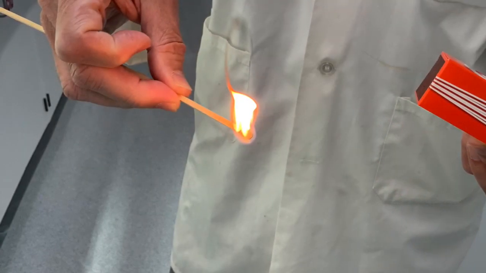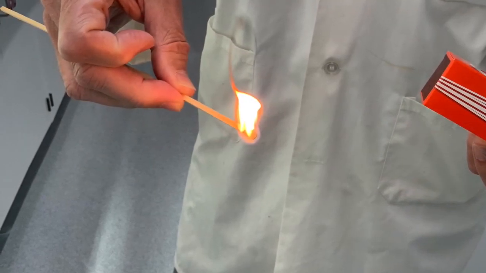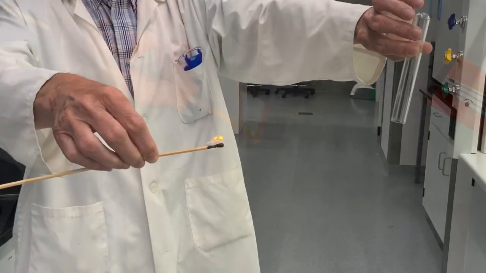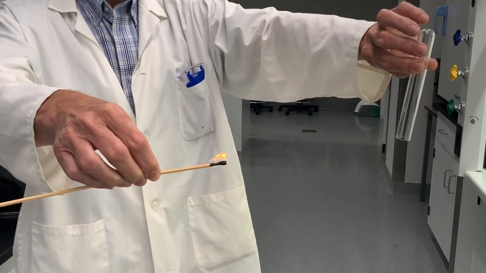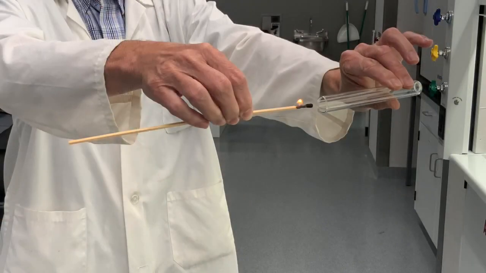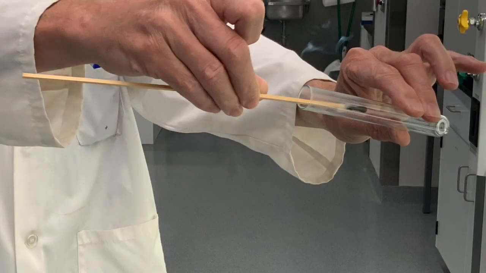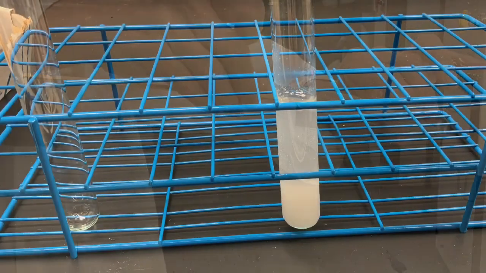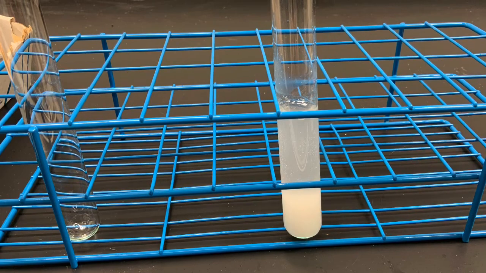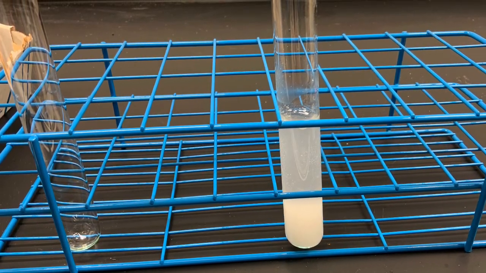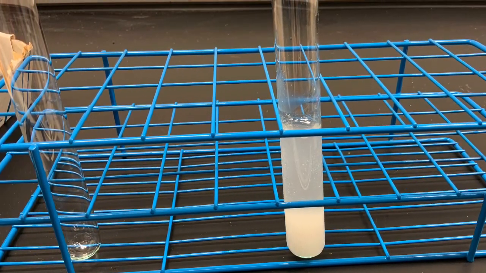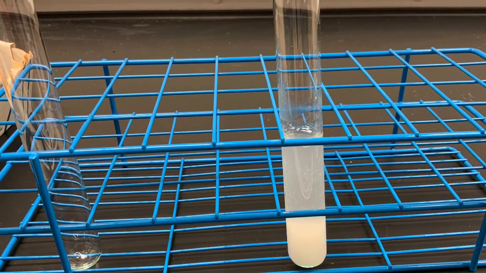We ignite a long match and then simultaneously insert the burning match as we turn the test tube into a horizontal position. It is important to insert the burning match before the test tube is horizontal so that the hydrogen gas does not escape. The sodium produced sodium hydroxide and the calcium produced calcium hydroxide, and as you can see, not all of it is soluble.